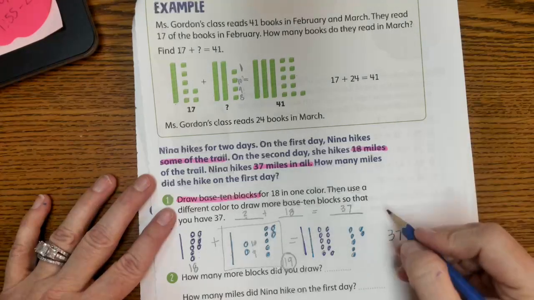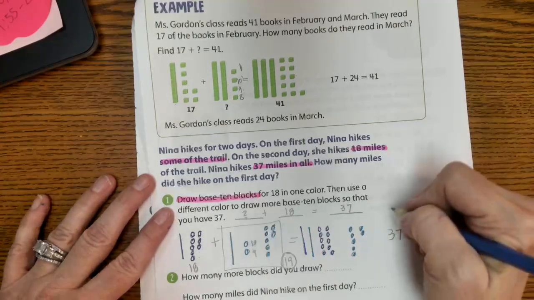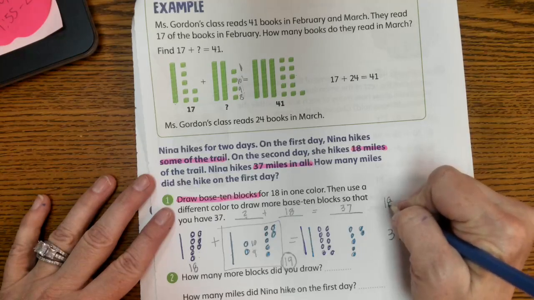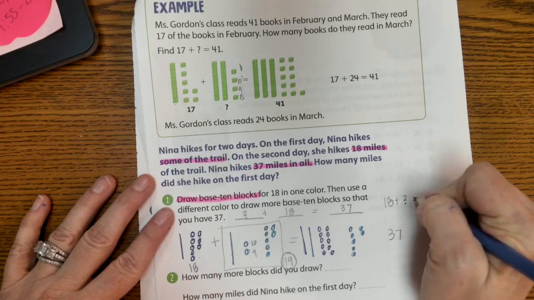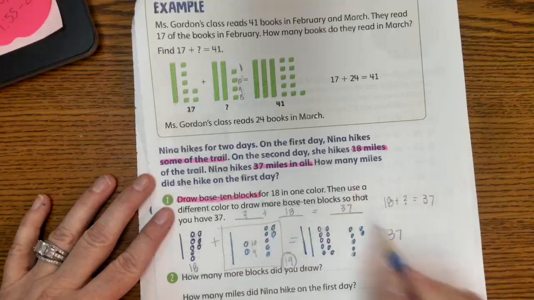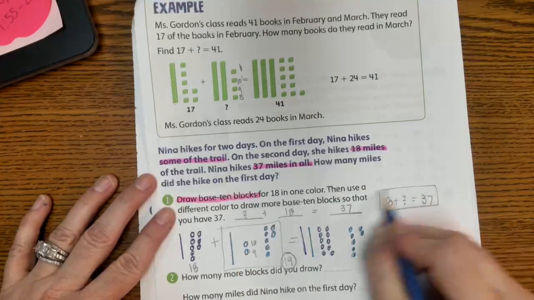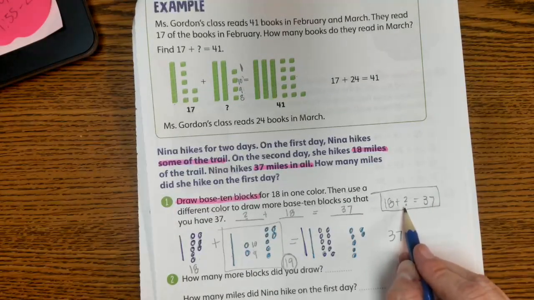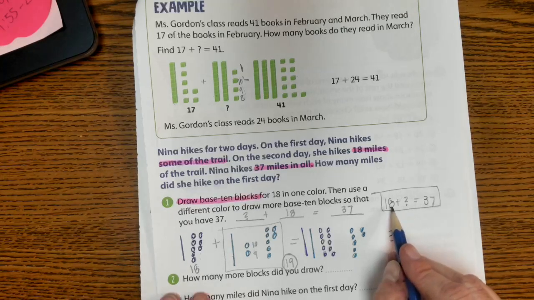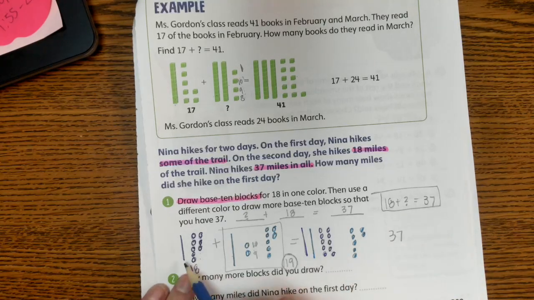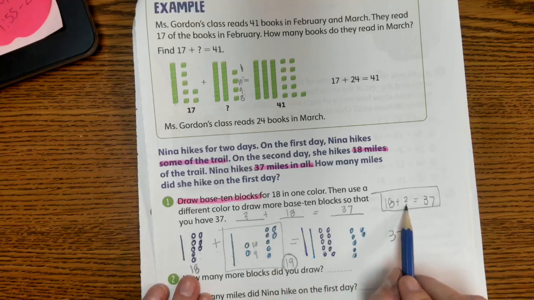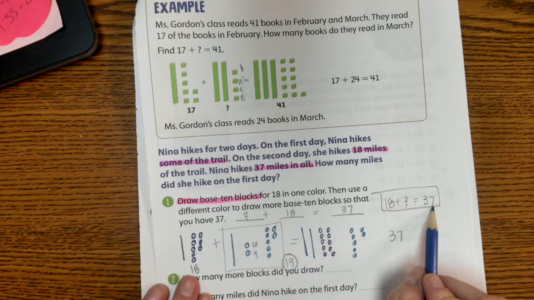So I always like to change it to a fact family. So I will now say 18 plus question mark is 37. Have them change that equation to now where the missing addend is not at the beginning. Okay, so we're going to start with 18. You're going to draw 18. Now, we don't know how many, but we know we need to get to 37.